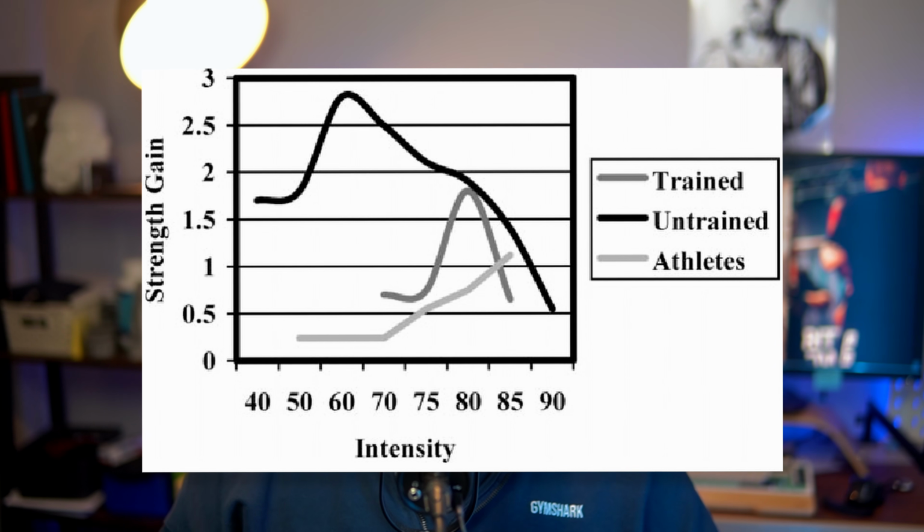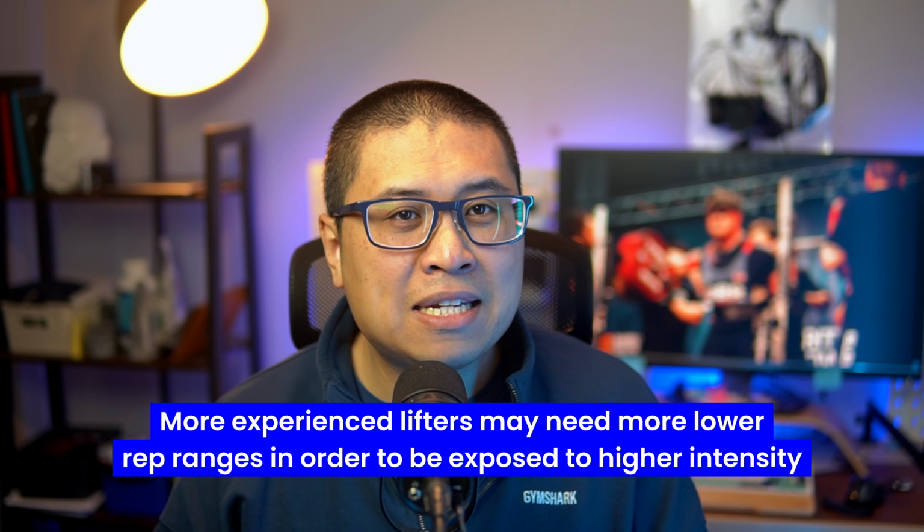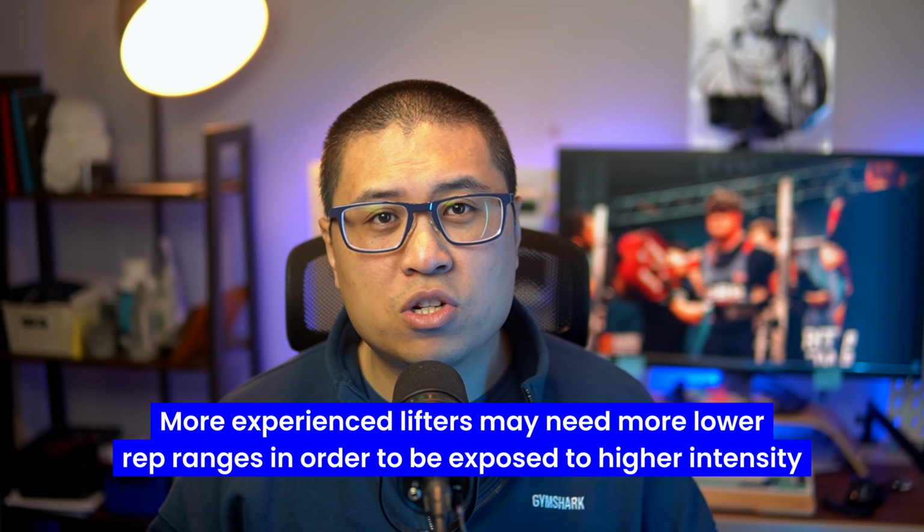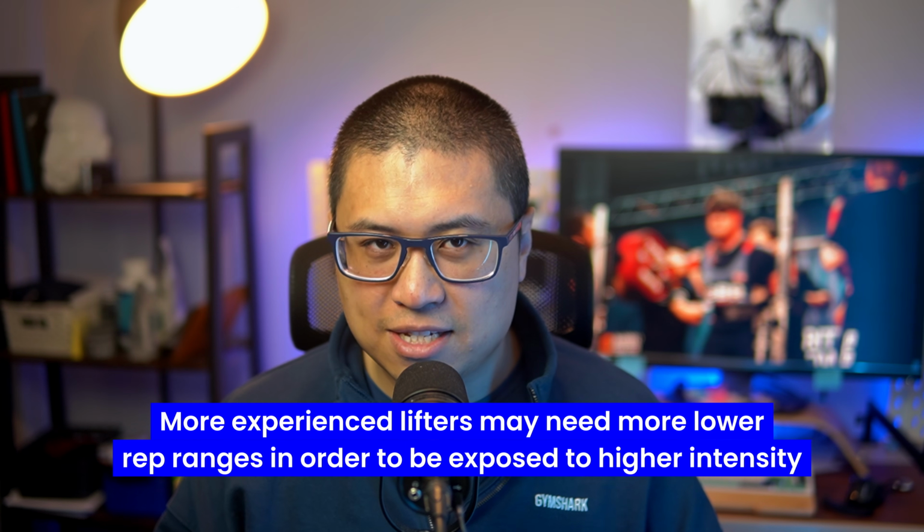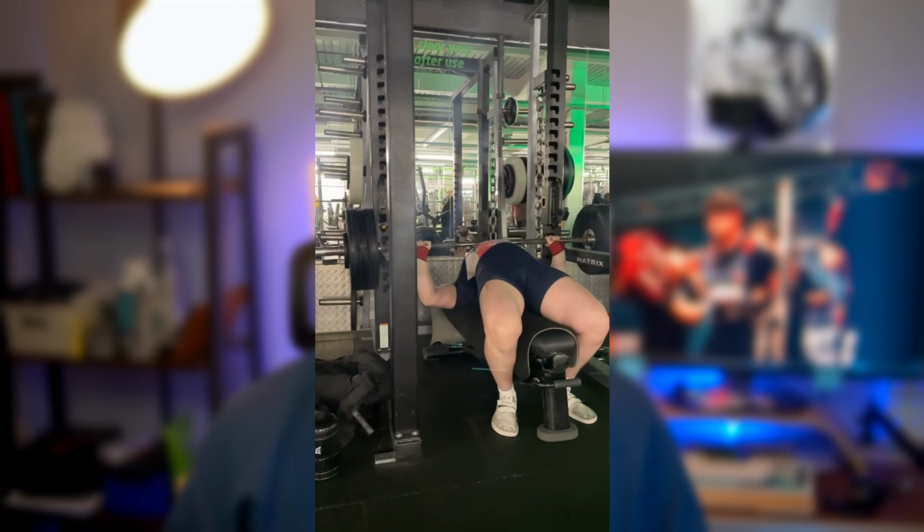It's also important to note that these are averages, and what's optimal for each population group can still vary very widely. So this doesn't necessarily mean that experienced lifters will always use low reps, nor does it mean that novice lifters will always or have to use high reps. But what you can say is that more experienced lifters may need more lower rep ranges in order to get that exposure to higher intensities. And also, experienced lifters can also have exposure to higher rep ranges as well, just like novice lifters can use low rep ranges.